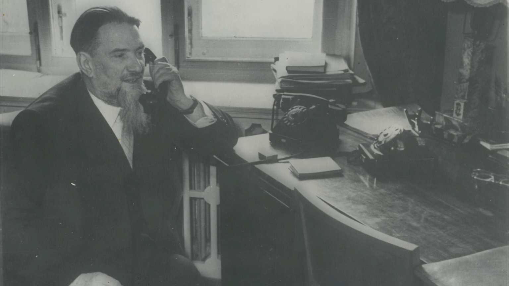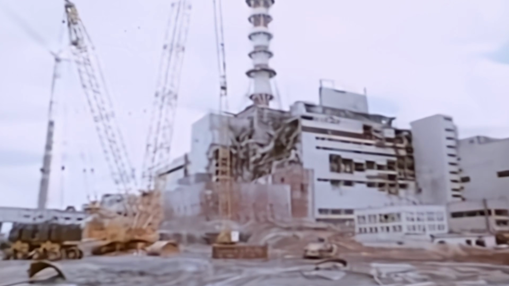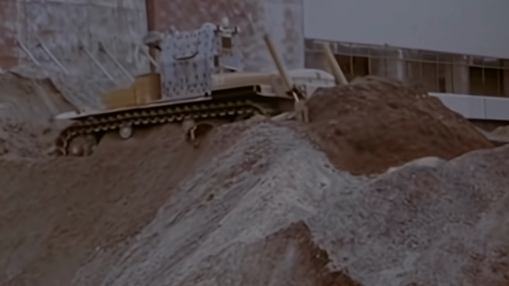In 1949, the Soviet Union will cause Igor Kurchatov's death in a nuclear accident that likely had more direct fatalities than the Chernobyl disaster of 1986. This is the story of how that happened.